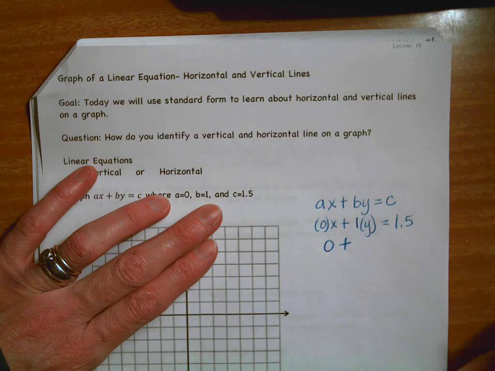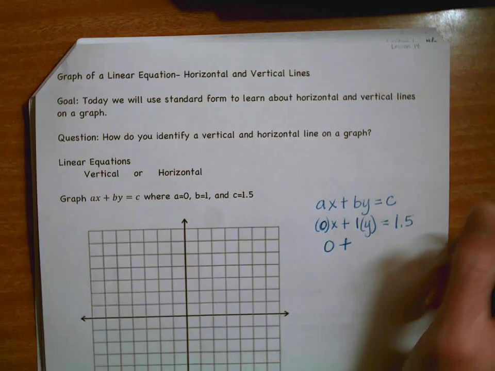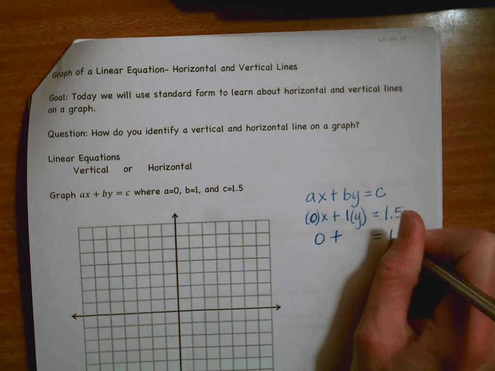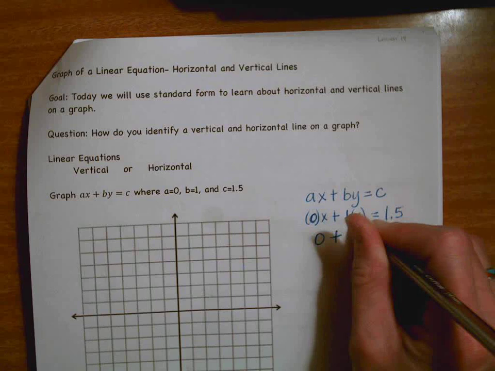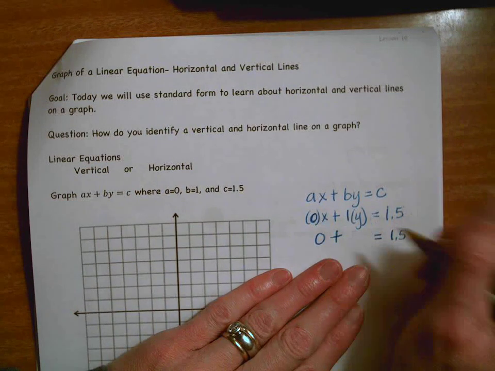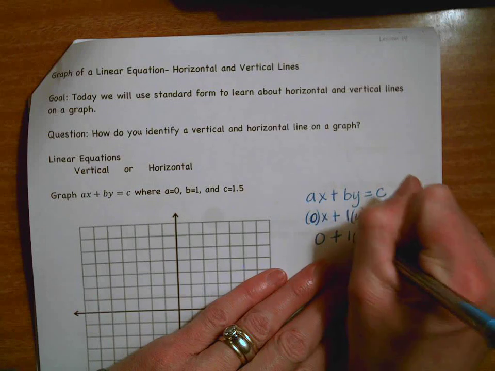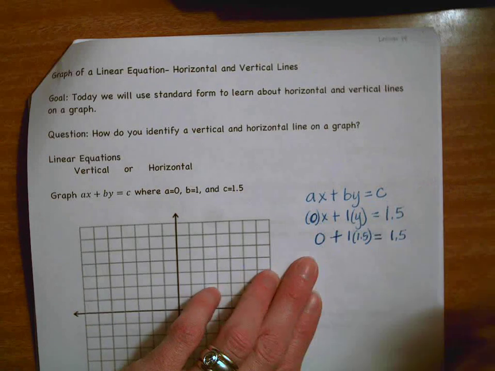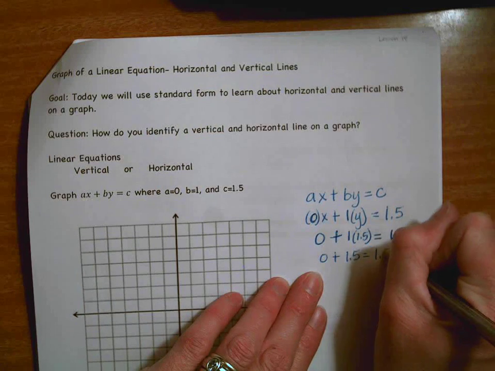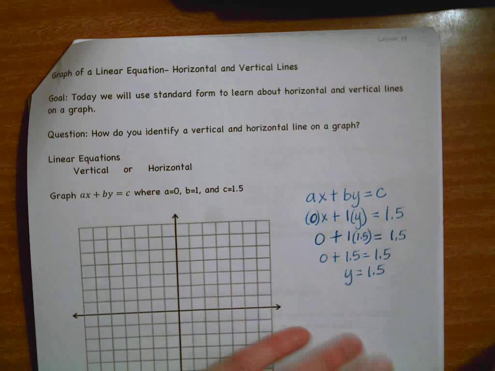The 0 is the a value, and the only way to get 1.5 in the answer when you multiply something by 1 is for y to be 1.5. If we plug that in, we have 1 times 1.5, so 0 plus 1.5 equals 1.5. That means y has to equal 1.5.